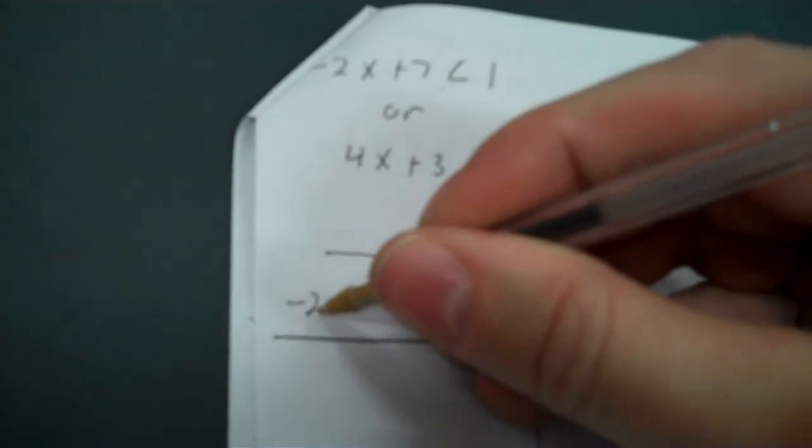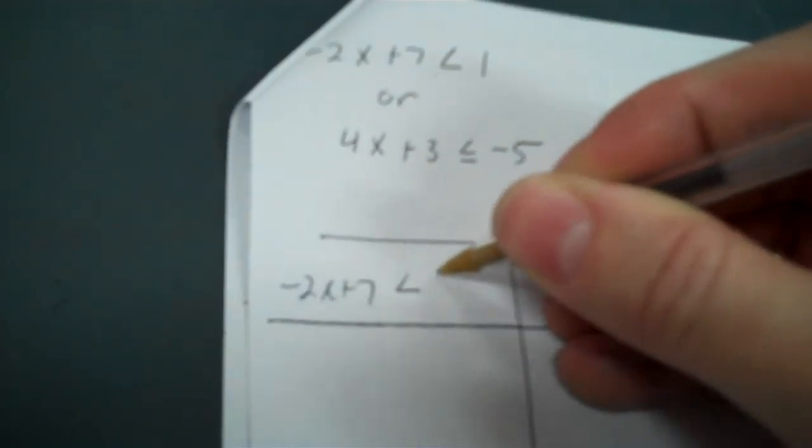Negative 2x plus 7 less than 1, 4x plus 3 less than or equal to negative 5, okay? So there's your, it's a compound, so you make your statements. So on one side, you can put negative 2x plus 7 is less than 1. On the other side, you have 4 times x plus 3 less than or equal to negative 5.